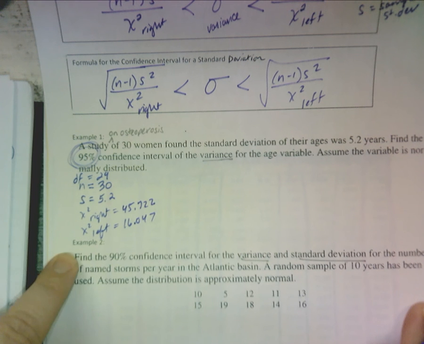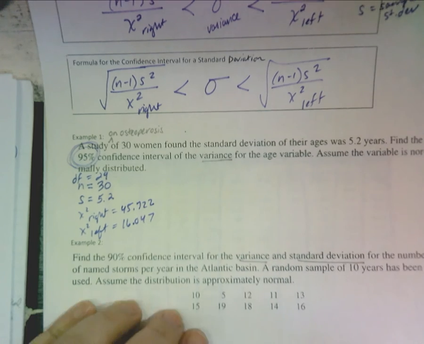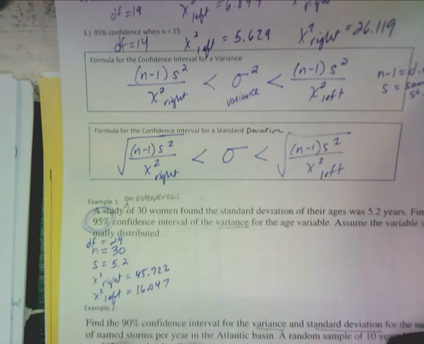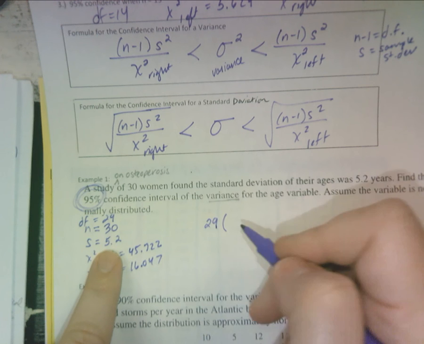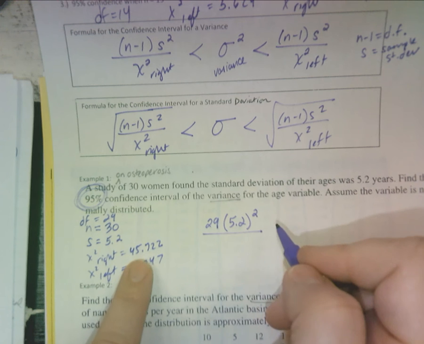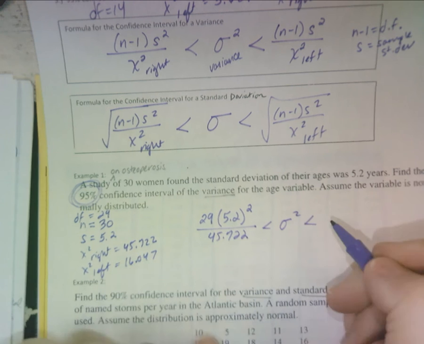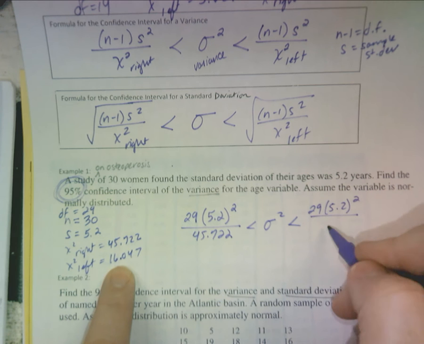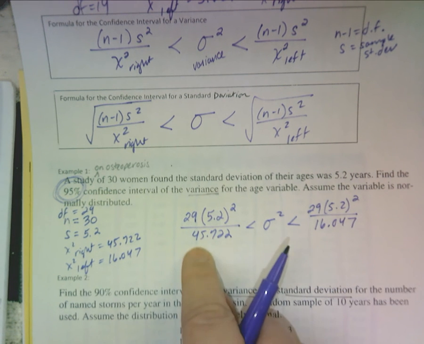Okay. Take these wonderful numbers and plug them into that top formula. So the top formula is n minus 1, or really degrees of freedom, which is 29, times your s squared, just the s squared, divided by the chi-squared right number, 45.722. Then do 29 times 5.2 squared divided by the left. Again, I know it seems weird, but the bigger number is always on the left side because you want to divide by a high number.